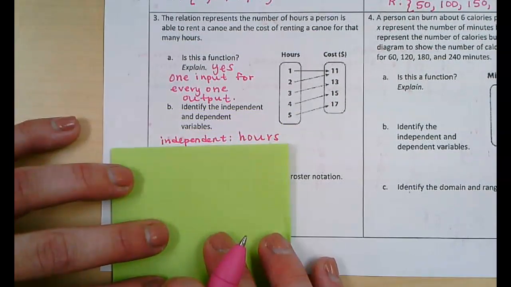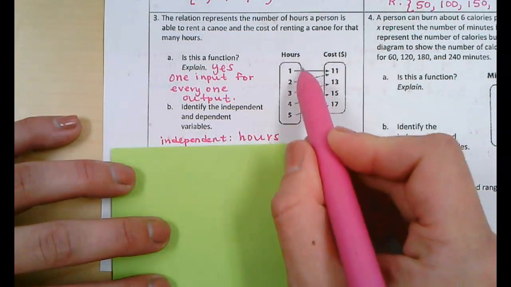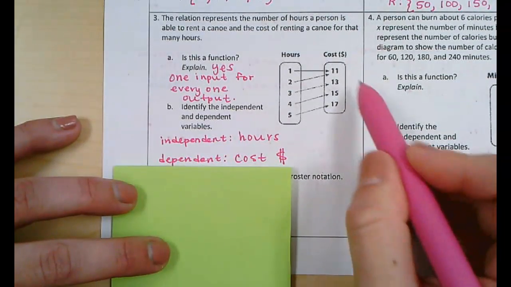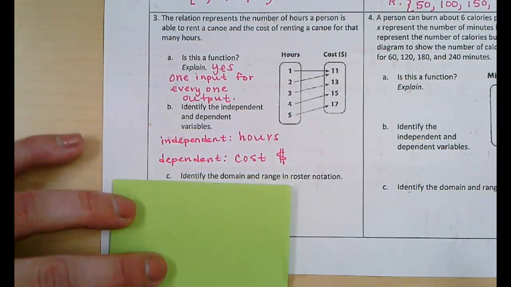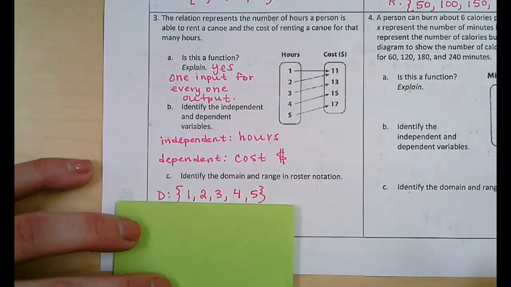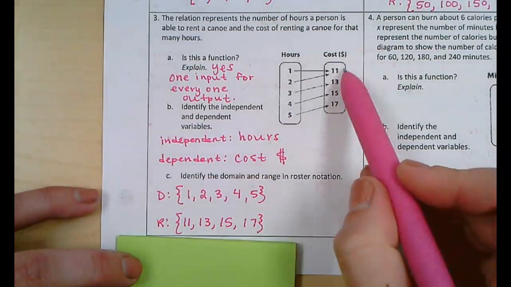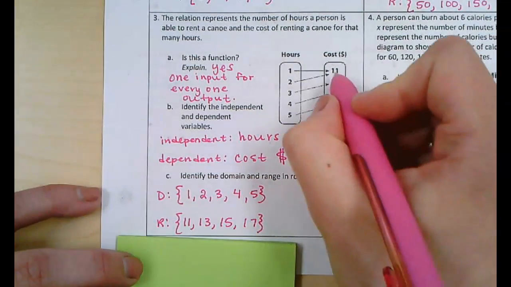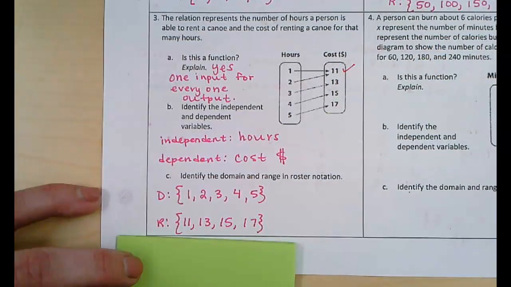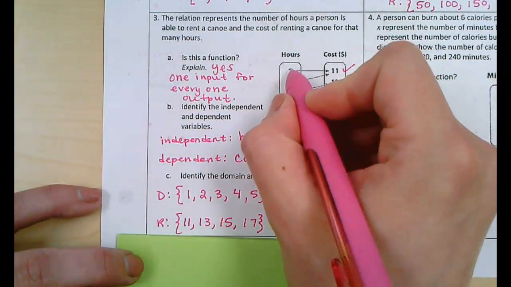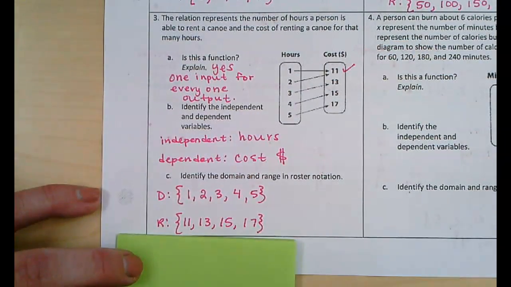My independent variable were the hours, those independent variables, and the dependent was the cost, the outputs. Roster notation for my domain was 1, 2, 3, 4, 5, and the roster notation for the range was 11, 13, 15, 17. Remember, it is okay that 1 mapped out to 11 and 2 mapped out to 11. You just cannot repeat your inputs to your outputs.